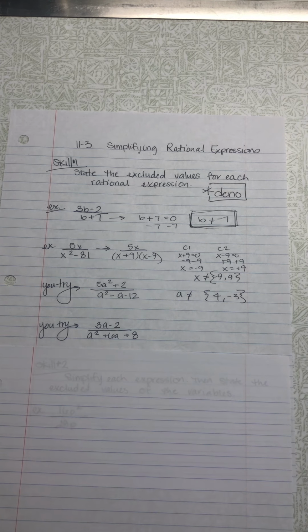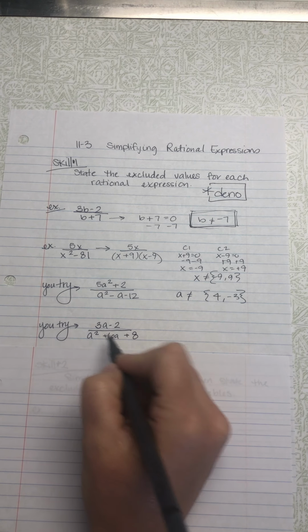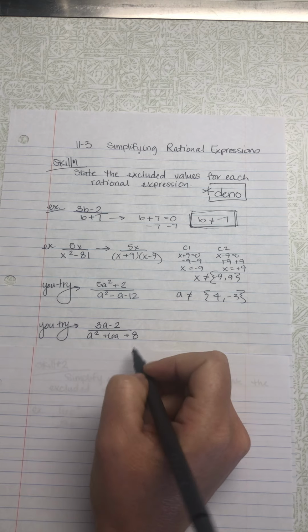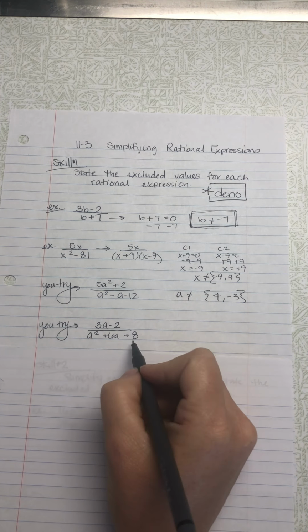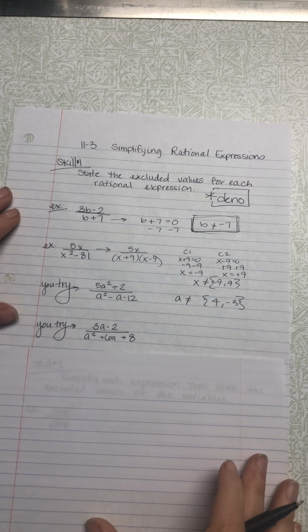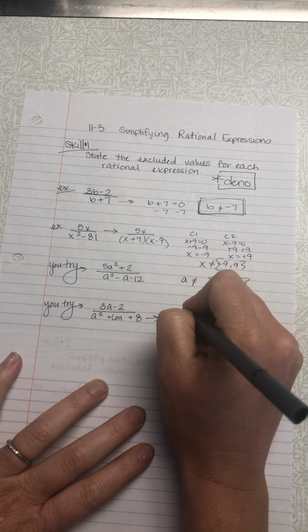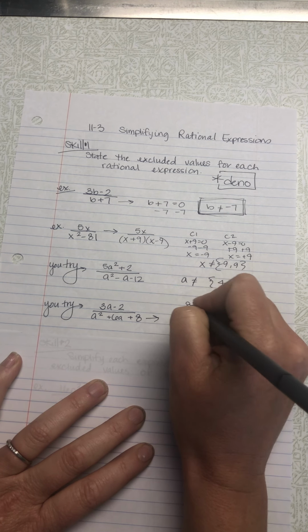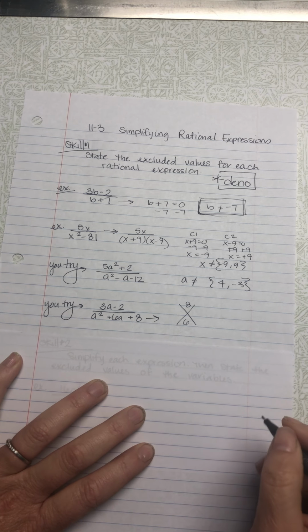Try one more. 3a minus 2 over a squared plus 6a plus 8. Right, so we're only focusing on the bottom. So if I bring that over, I'm trying to figure out what, when we multiply, we'll get 8, and when we combine, we will get 6.